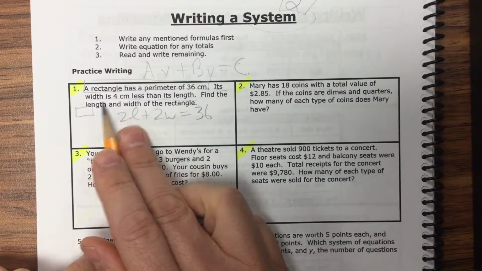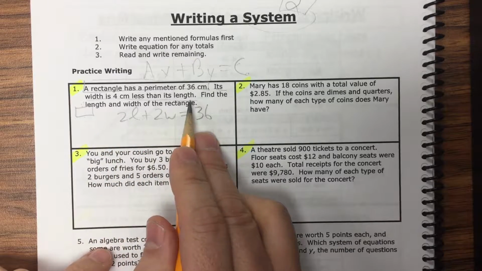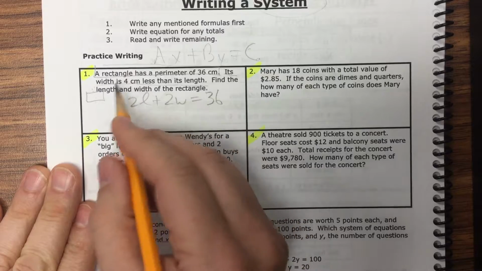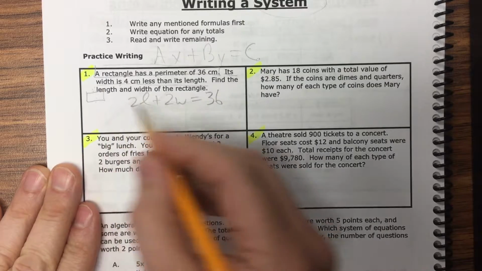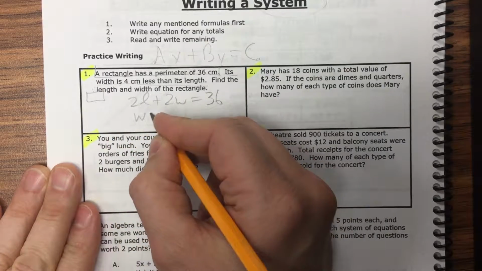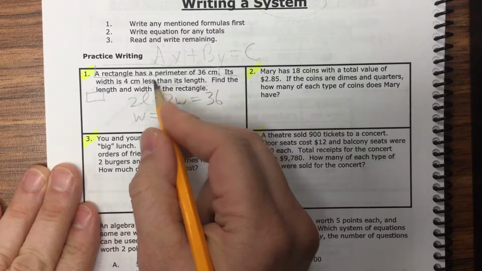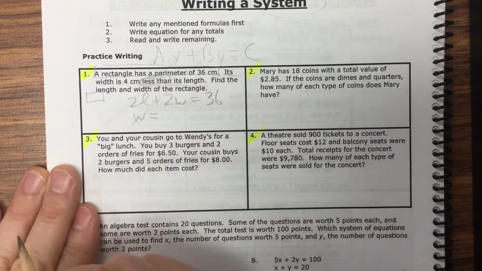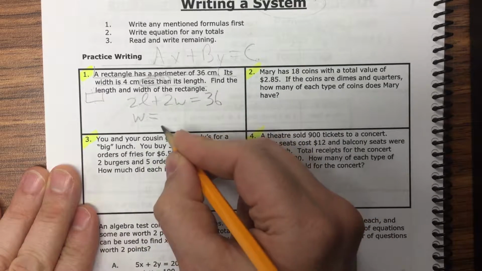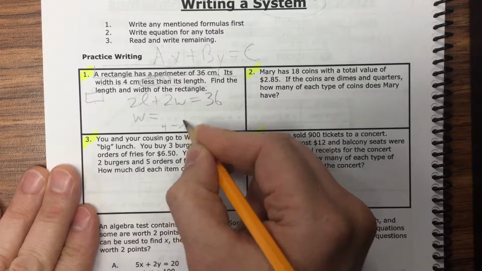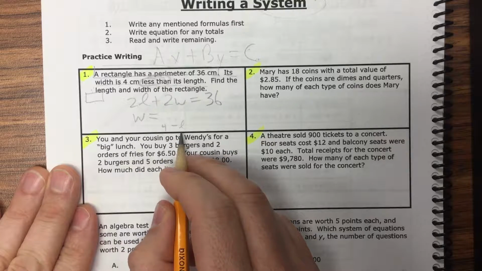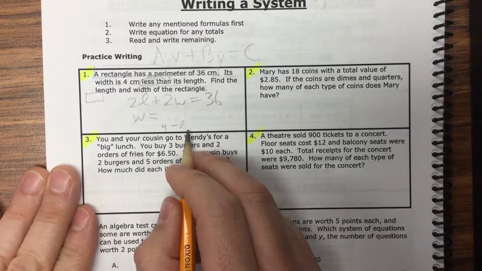Its width is 4 centimeters less than its length. Now, we worked a lot on the last video about the word is. So, width is. And I really emphasized in the examples on the last video about less than. It's not this, 4 less than length. That is backwards. I promise you'll see that on the EOC test, and it's wrong, okay?